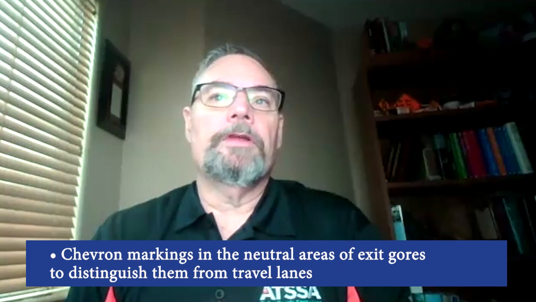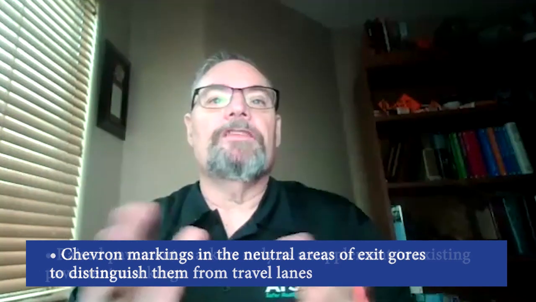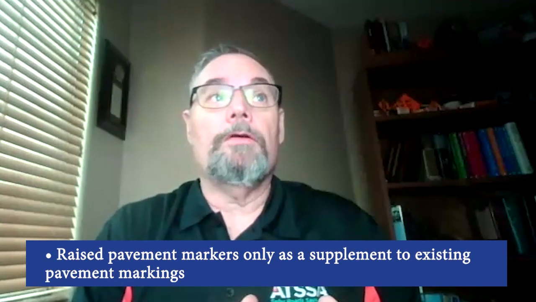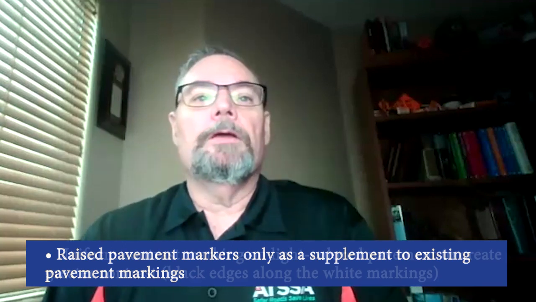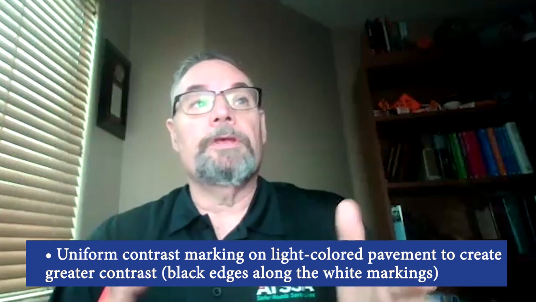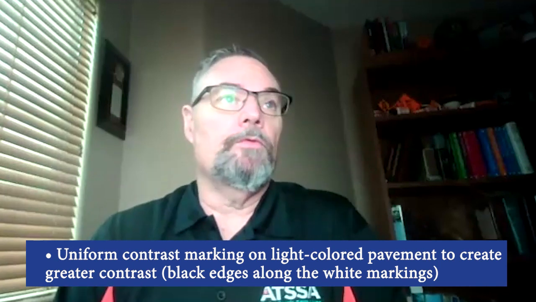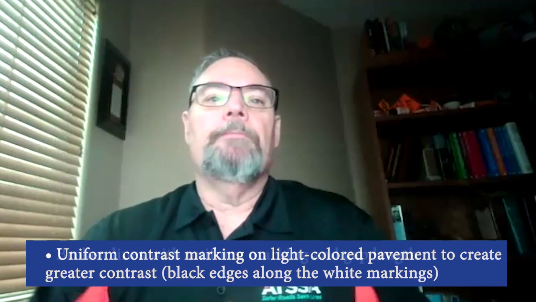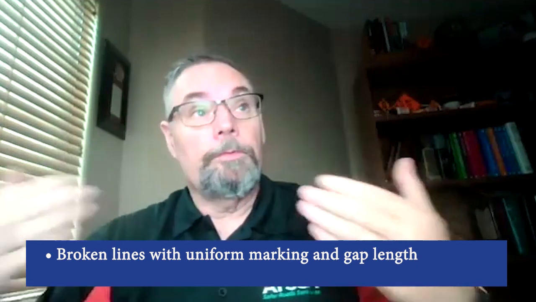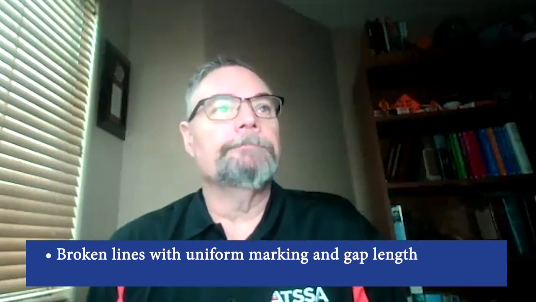Chevron markings in the neutral areas of exit gores so that they're distinguished from the travel lanes. Raised pavement markers only as a supplement to the existing pavement markings and not alone by themselves. Uniform contrast marking on light colored pavement to create greater contrast. So this would be black edges along white pavement markings so that the white stands out even more for the autonomous vehicles. And then broken lines with uniform marking and gap length so that we're providing a uniform environment for those autonomous vehicles as they travel down the roadway.